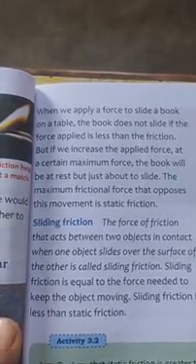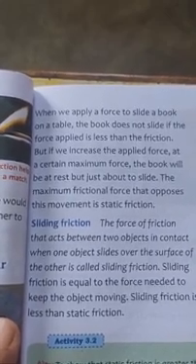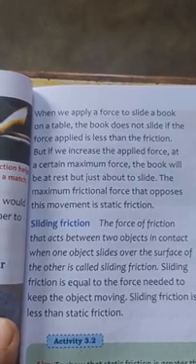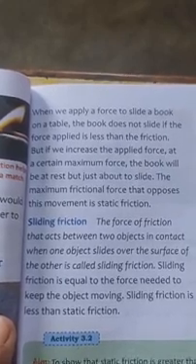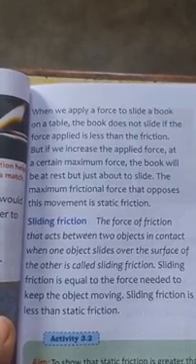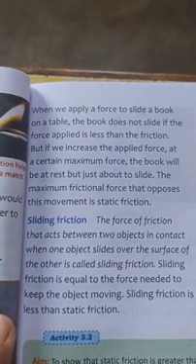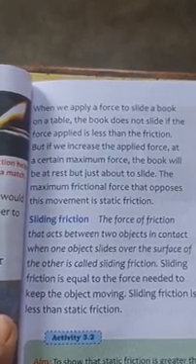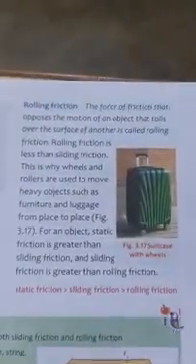Next is sliding friction. The force of friction that acts between two objects in contact, when one object slides over the surface of the other, is called sliding friction. Sliding friction is equal to the force needed to keep the object moving. Therefore, sliding friction is less than static friction. Next is rolling friction.